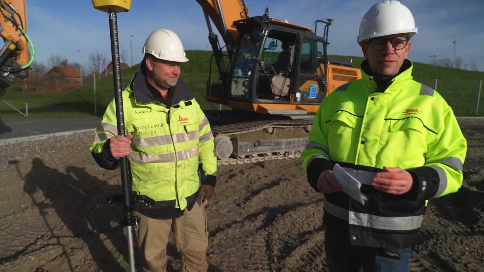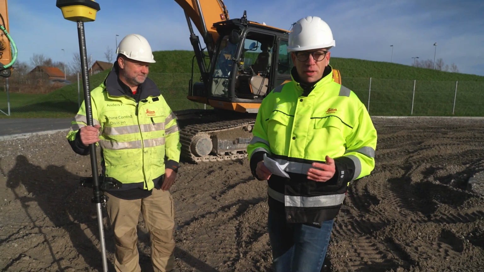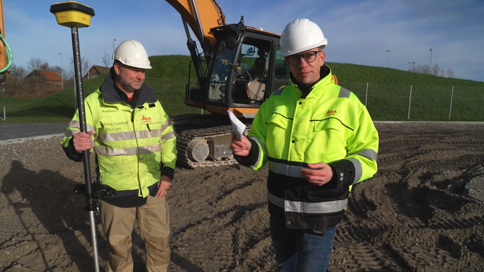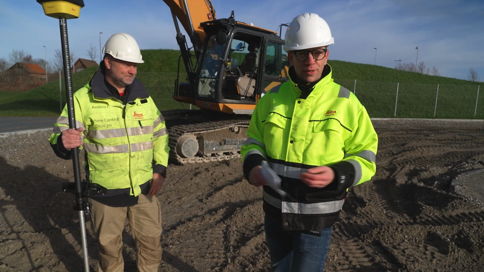And as a surveyor, it's very important that you understand how the operator can actually log these as-built points. And there are 3 different ways to do it. Let's have a look at how those 3 different ways work.